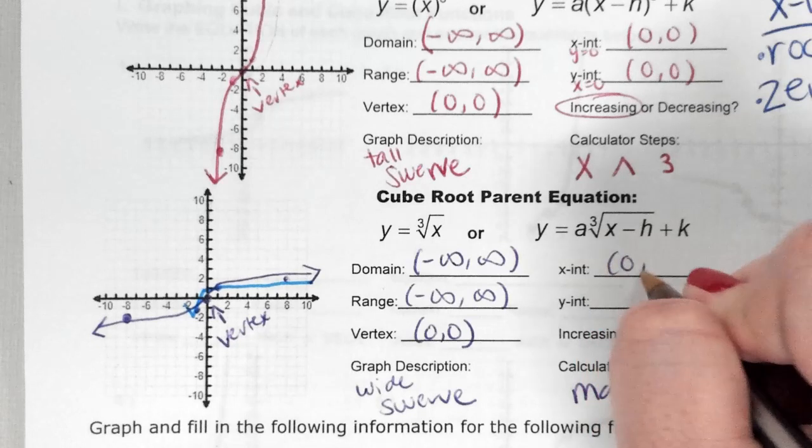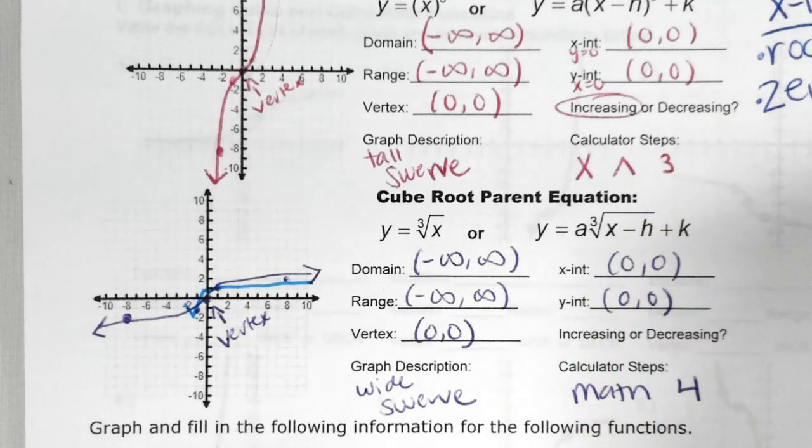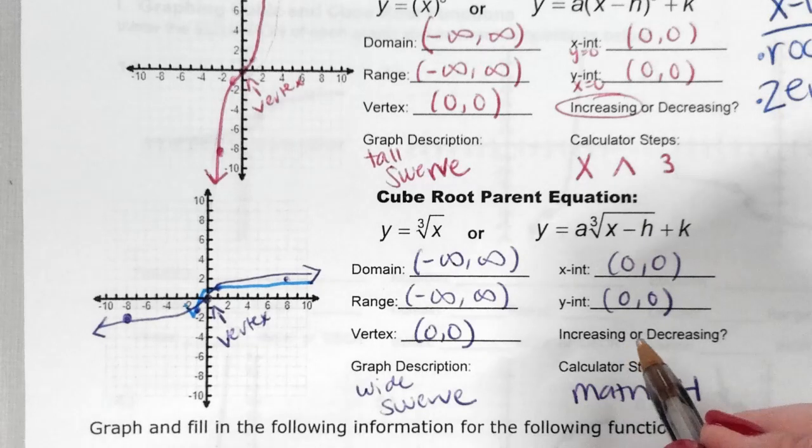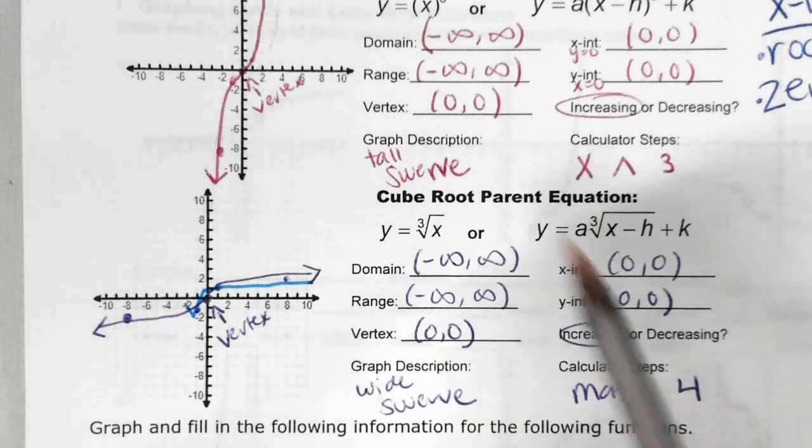My x-intercept and y-intercept are also (0, 0), and again, those will not always match. From left to right, is it increasing or decreasing? Increasing. Any questions with that?